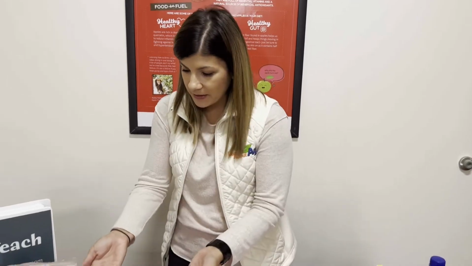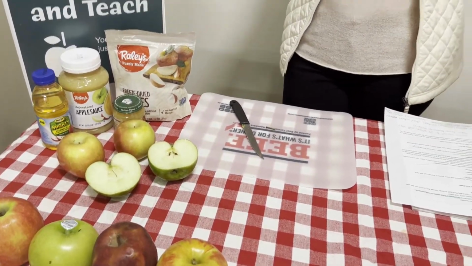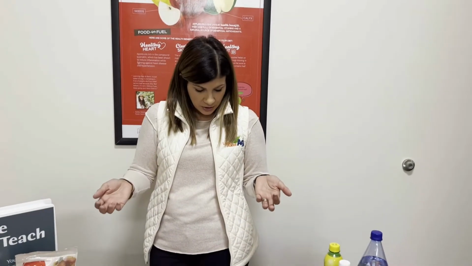And so one issue that I have with apples is that they turn brown so quickly. This apple will be brown in probably just a few minutes because of the air. Well, there is an enzyme in apples. It's called polyphenol oxidase, and it reacts with oxygen, and that's what causes the color change in apples.